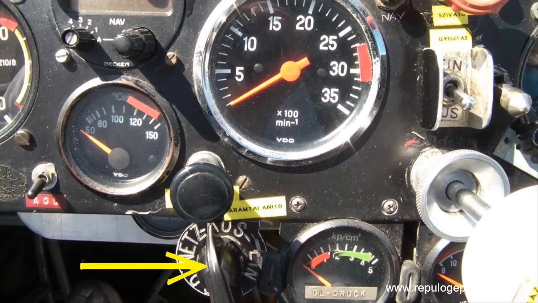We have to turn right if we would like to switch the electric system on. Next to it we find the engine electric system switch. This is the carburetor heater. You activate it if you pull it out.